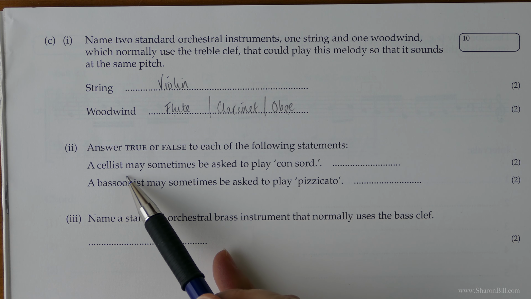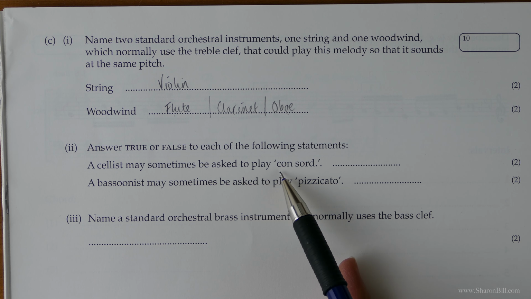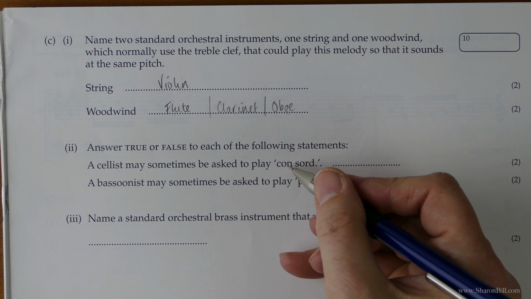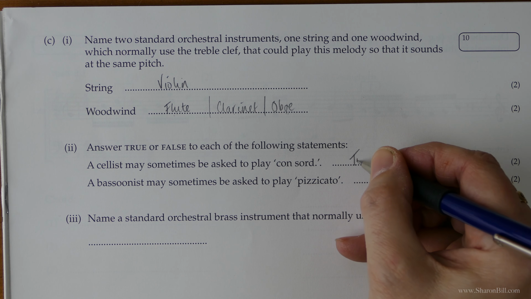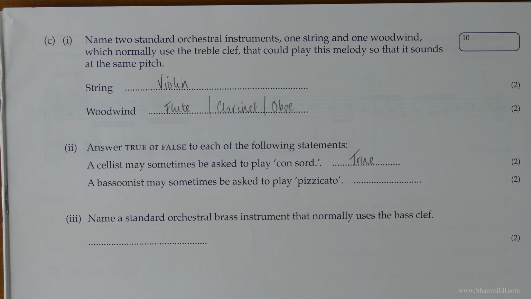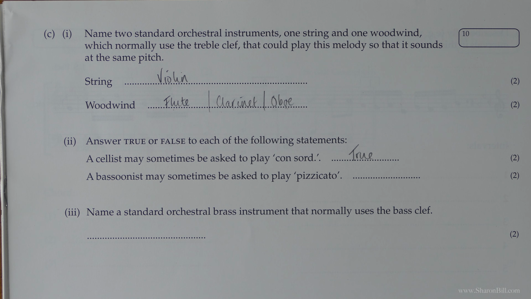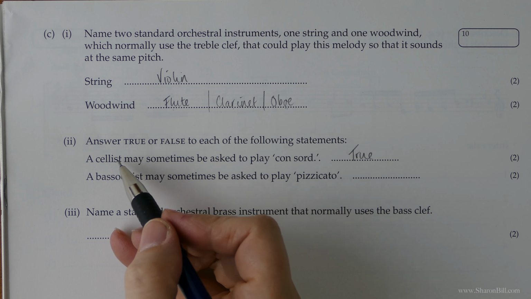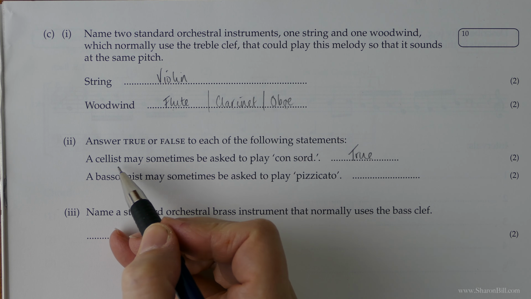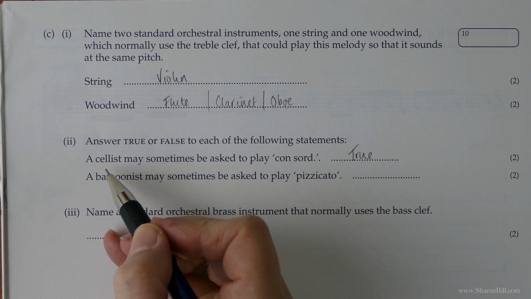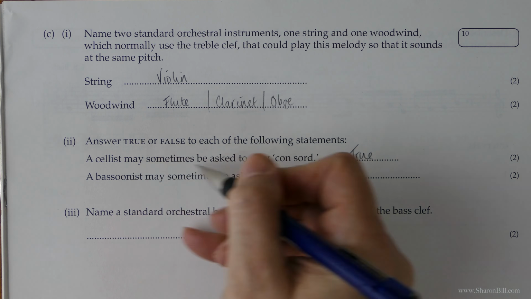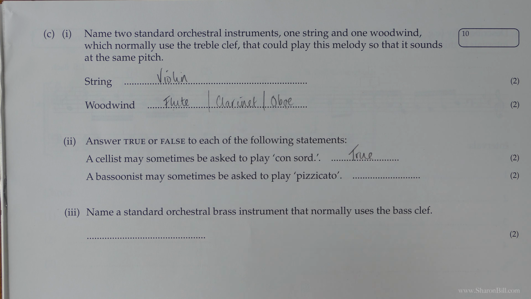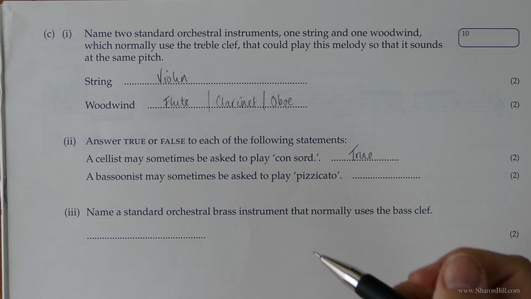A cellist may sometimes be asked to play con sordino. Well, yes, that means with mute, and actually that is true. A string mute is something that's placed on the bridge just to dampen the strings. In a brass instrument, that's kind of like shoving a sock in it, as it were. However, here it's something that's placed on the bridge just to dampen the strings.